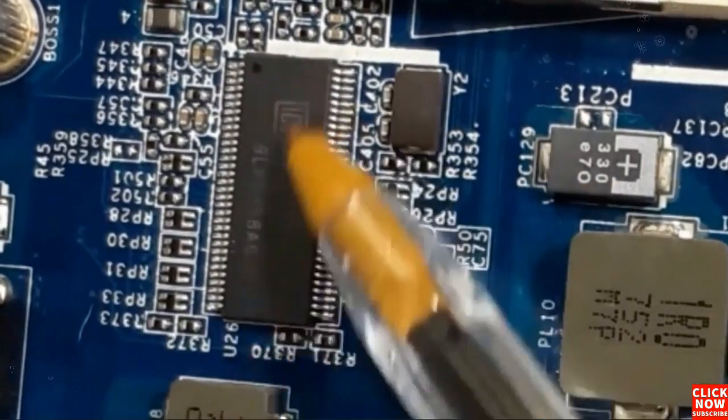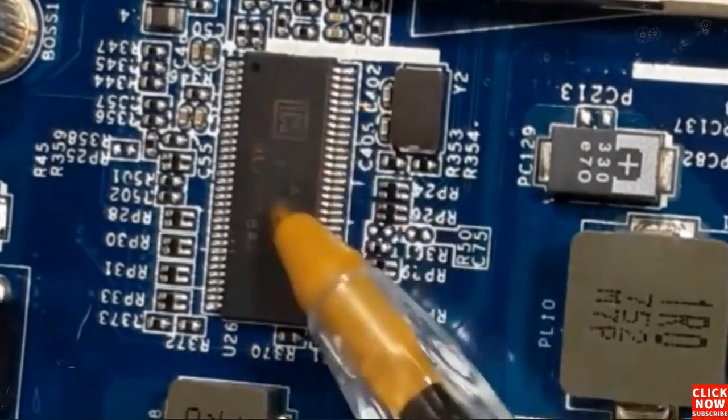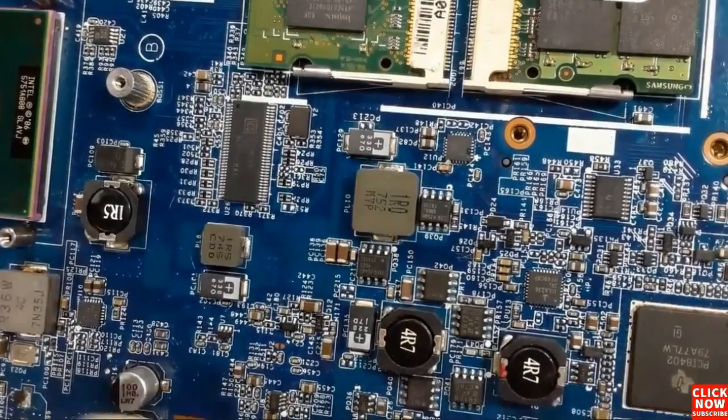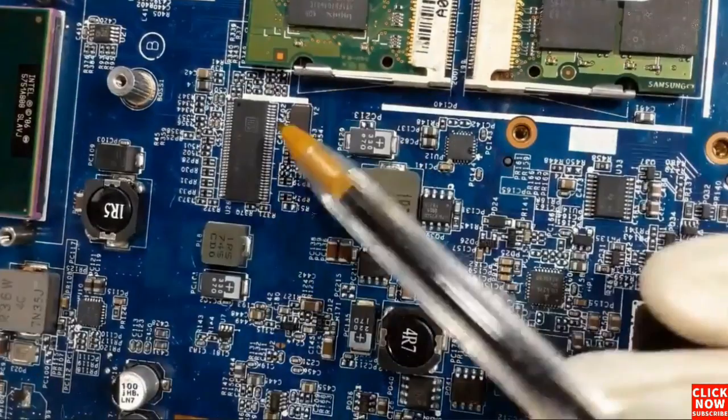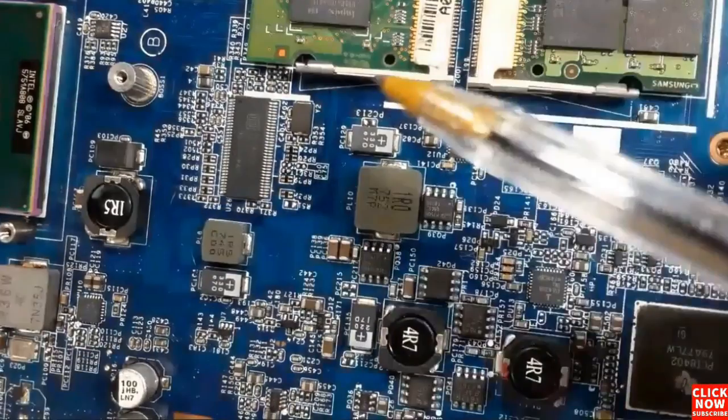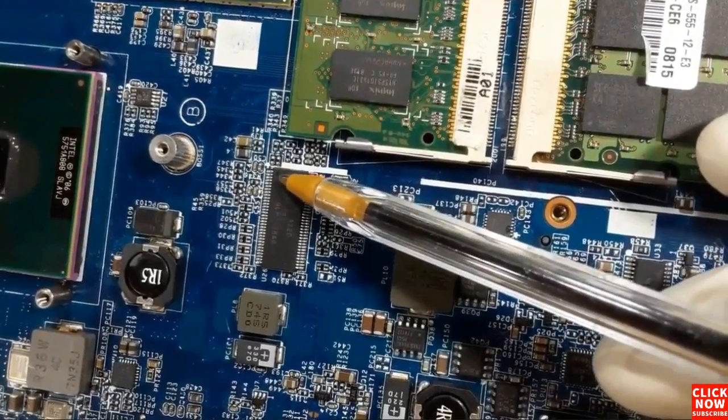Okay, this IC is responsible for generating the timing or the clock for the whole motherboard or the whole circuit in the motherboard. So without this IC, the motherboard will not work properly.